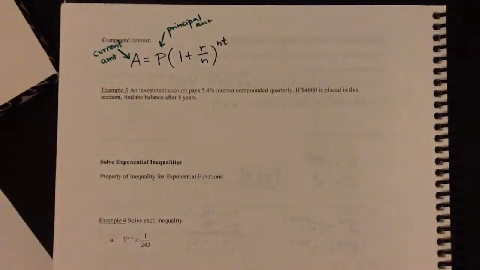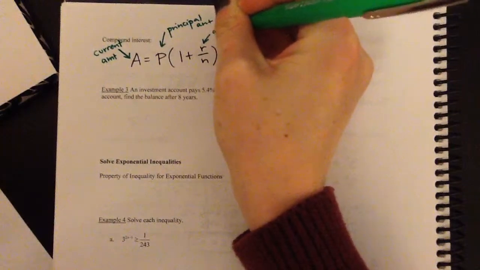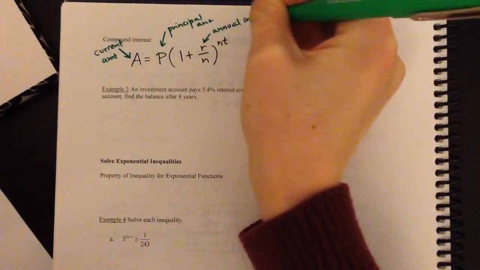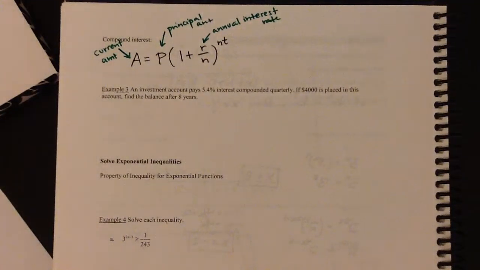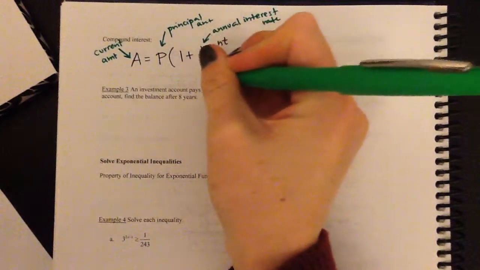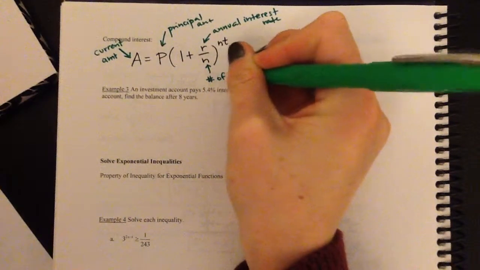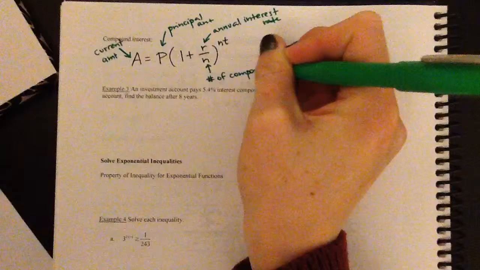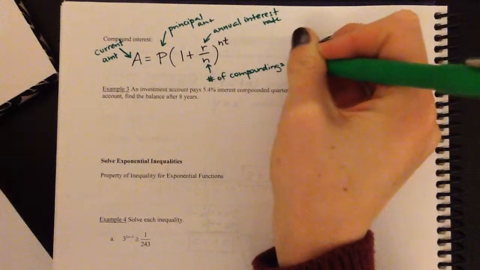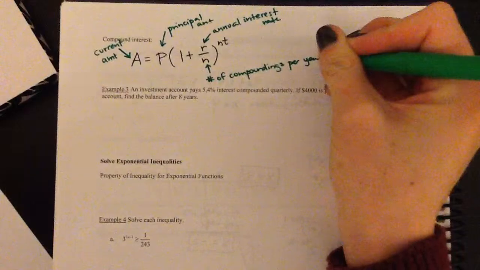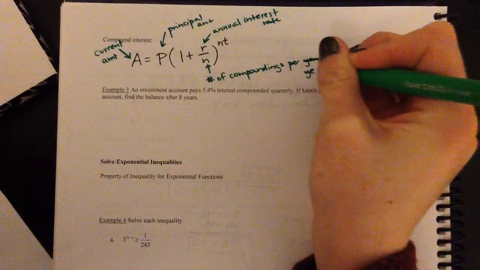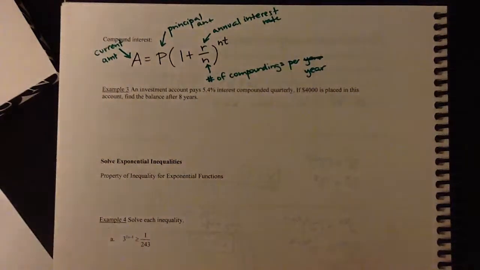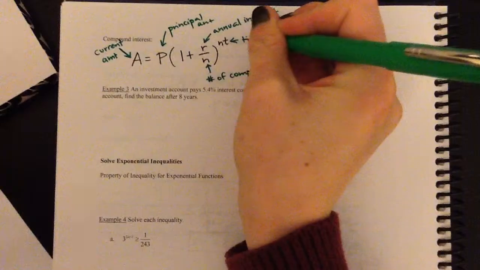R is the rate, the annual interest rate. And then we've got N, the number of compoundings per year. Oops, that says year, not very clearly. Let's try that again. Year, Y-E-A-R. There we go. Okay, and then T is time.